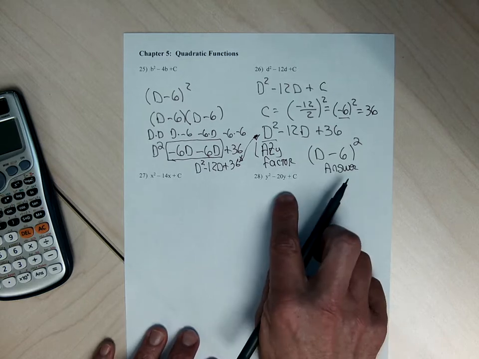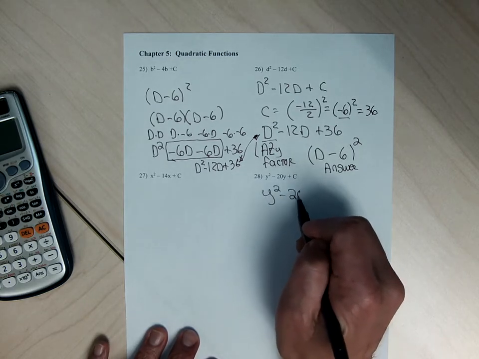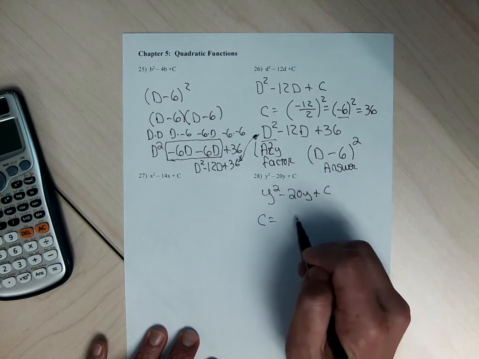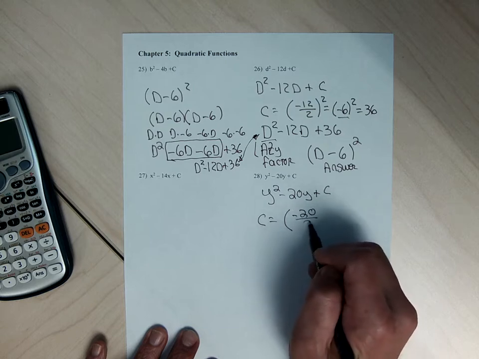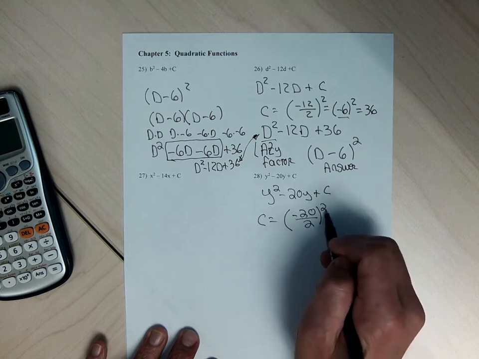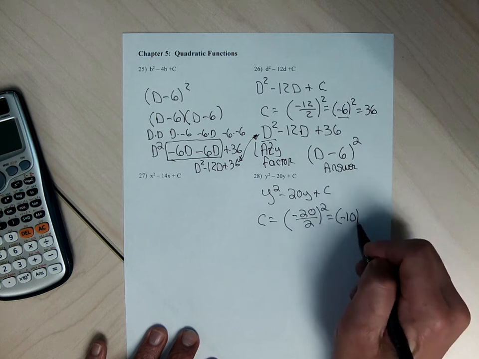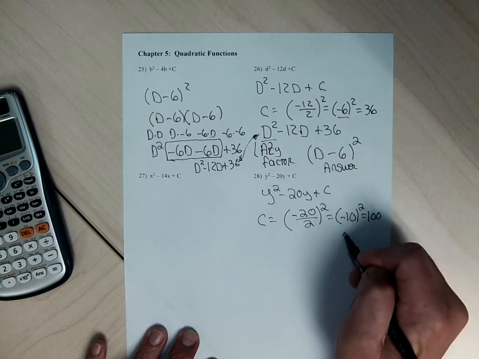So I'll do 28. So 28 is y squared minus 20y plus c. I'll figure out the c. C is going to be the negative 20 that's in front of the y divided by 2 and then squared. Negative 20 divided by 2 is negative 10. Negative 10 squared is negative 10 times negative 10, which is positive 100.